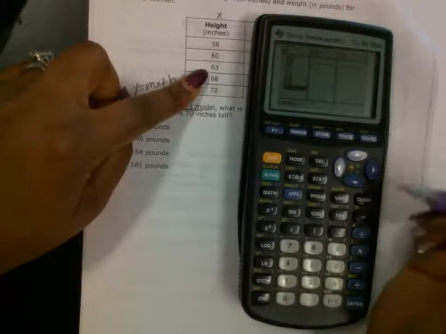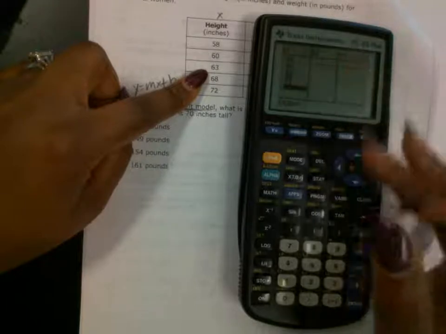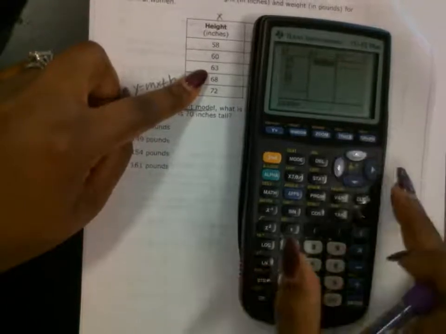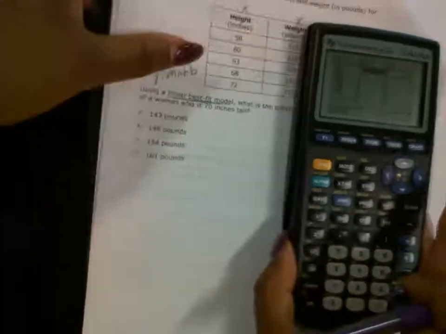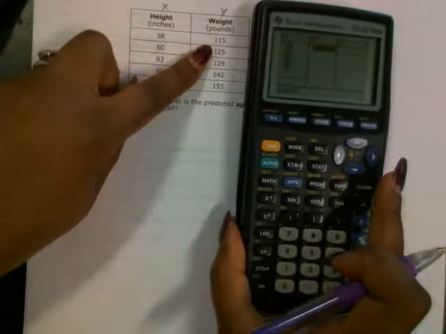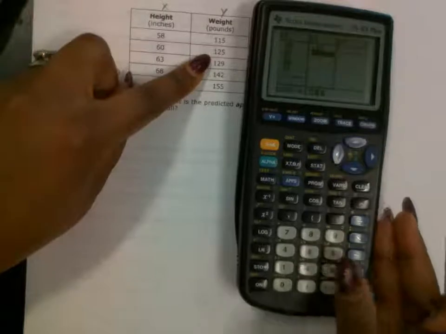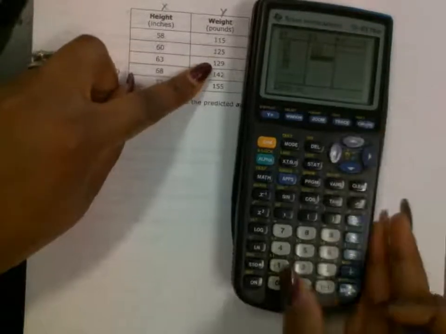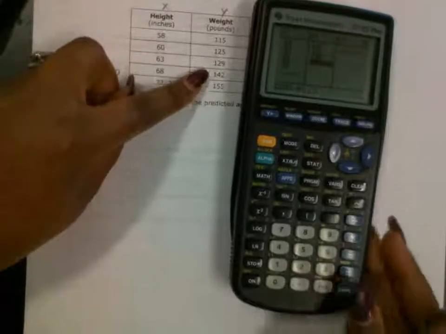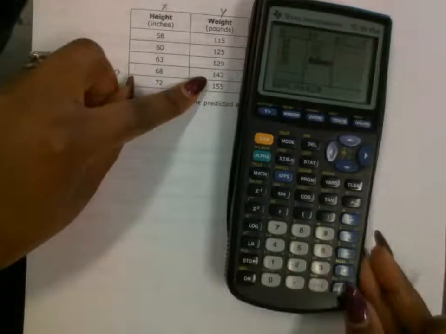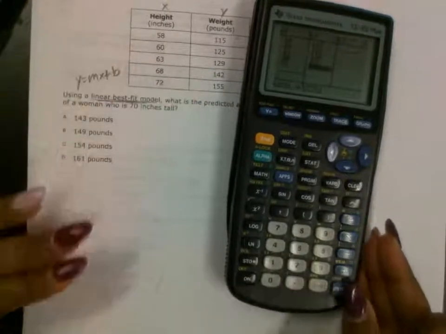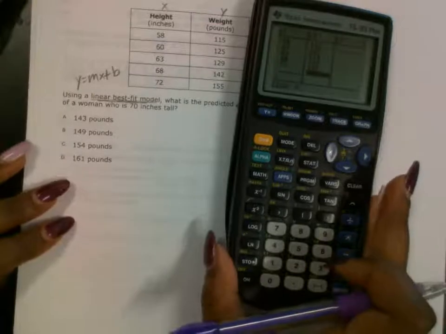You can press the enter button or the down arrow to get to the next line. Press the over arrow to go to L2 to put your Y values in. So this is 115, enter, 125, enter, or press the down button, 129, 142, 155. Pause the video if you need more time.